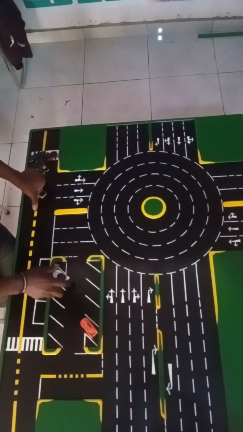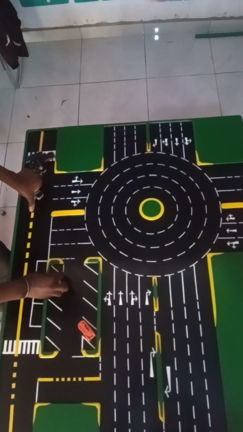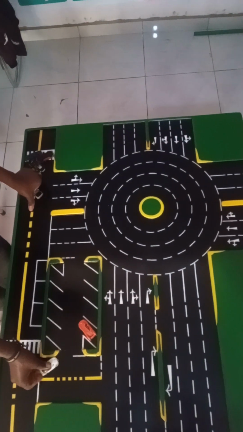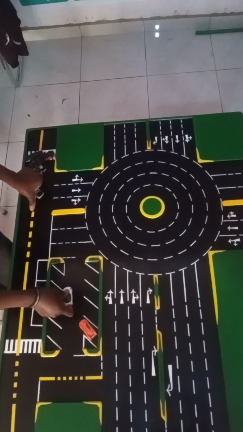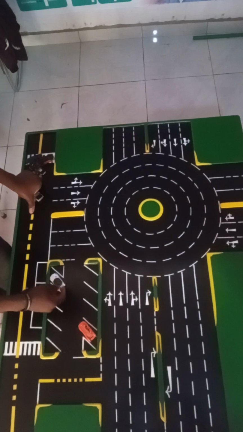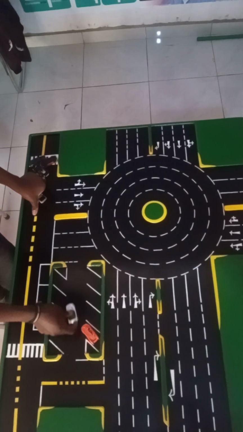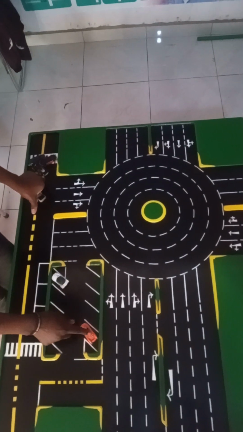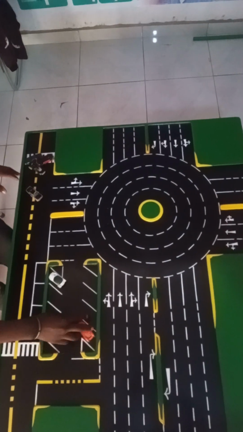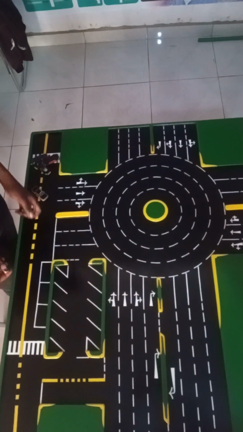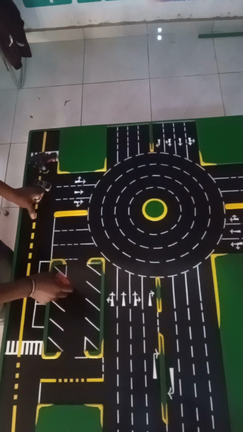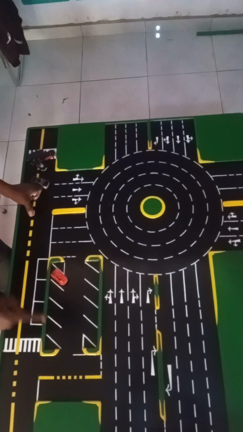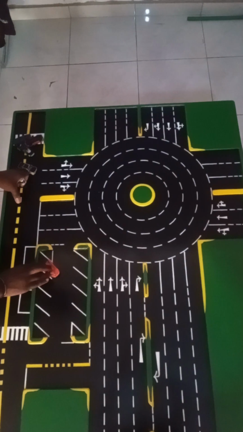Then another rule of this type of parking is that we only park by forward gear. Whenever I get to the entrance, I park to the farthest, by forward gear. The vehicle parks direct. Then we also have another rule: whenever I decide to exit, I exit by reverse gear.